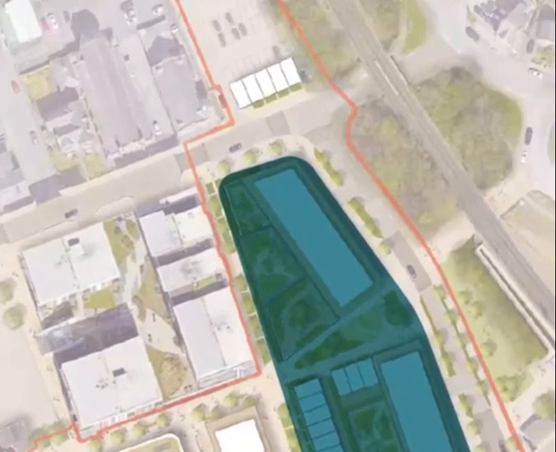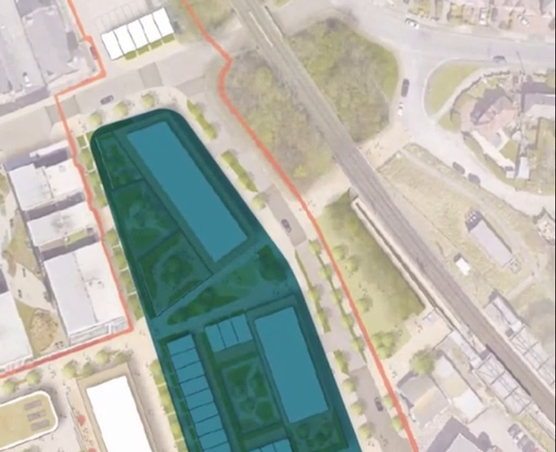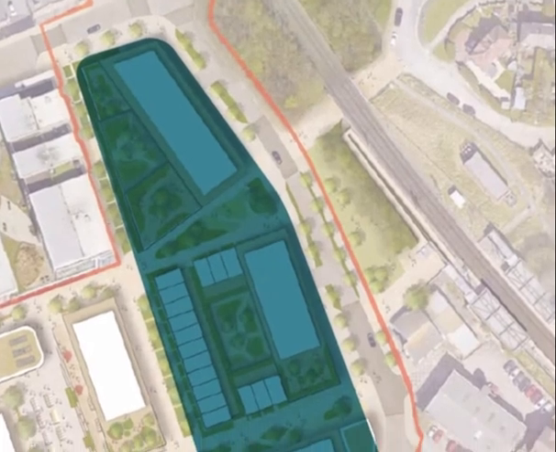with public streets, pedestrian streets that pass through it. So it's active all of the time. It feels safe, it feels surveyed, and it feels welcoming.